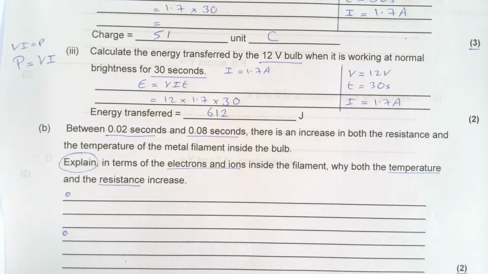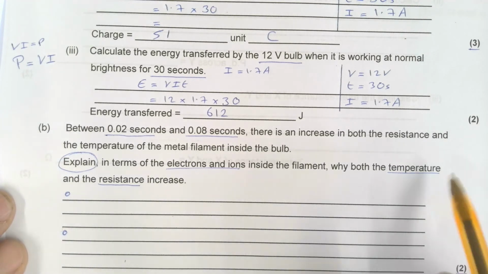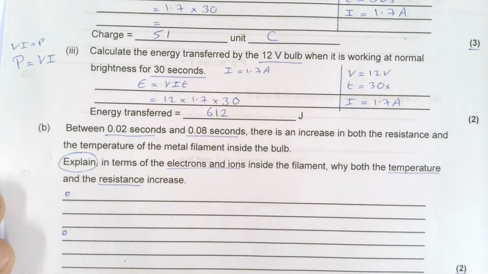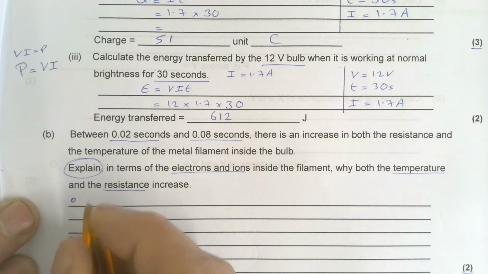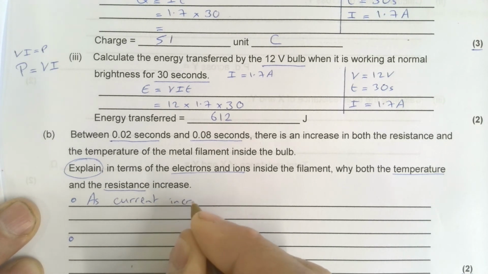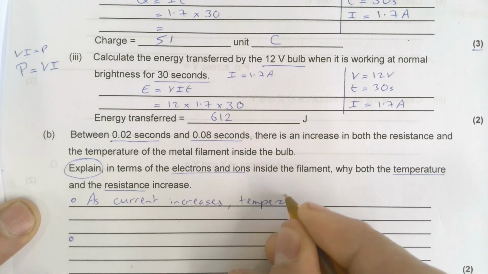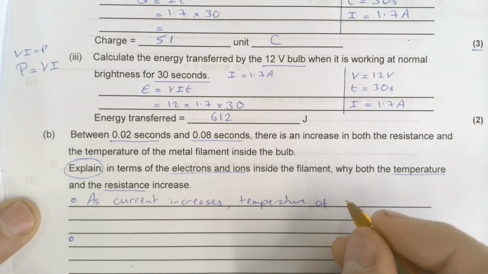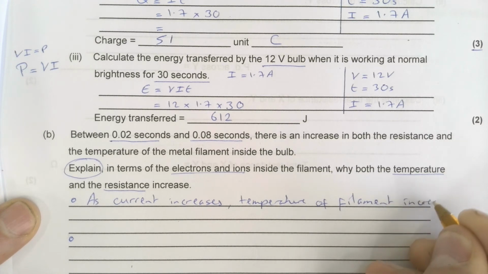Okay, well, we know that when the current increases, there's going to be more energy transferred. Okay, so that's going to increase the temperature. So why both the temperature and the resistance increase? So let's say as current increases, the temperature of, let's say, filament increases.